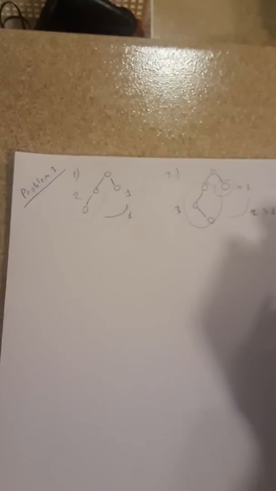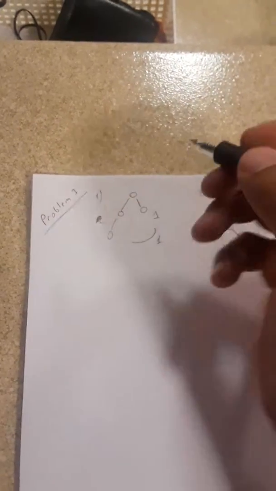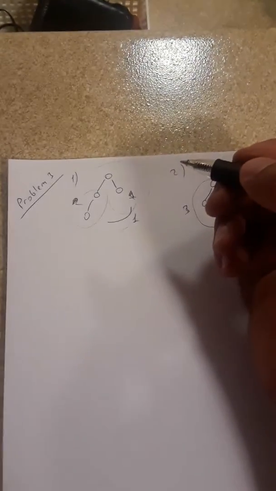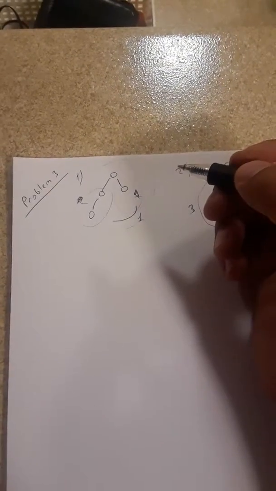In order to solve this problem, first of all we will need to define a helper function which will calculate the height of each subtree.